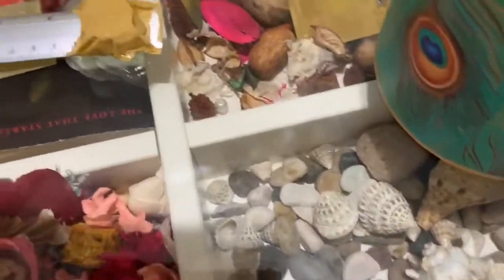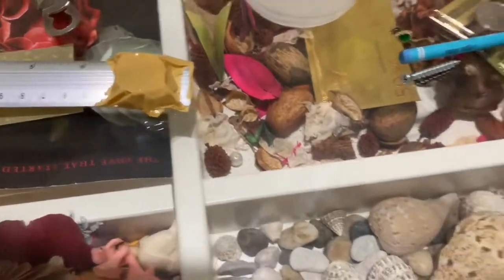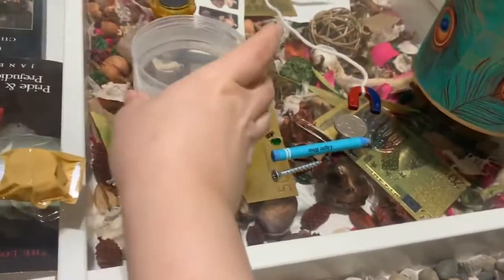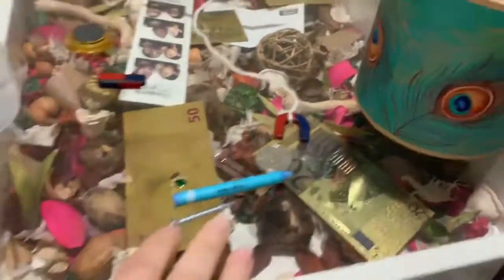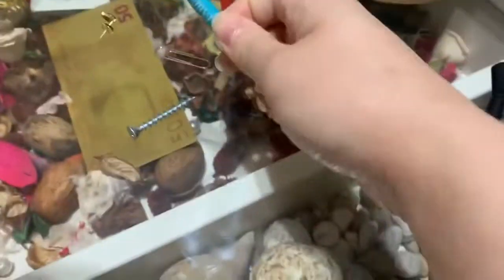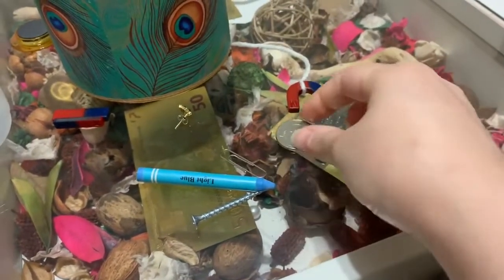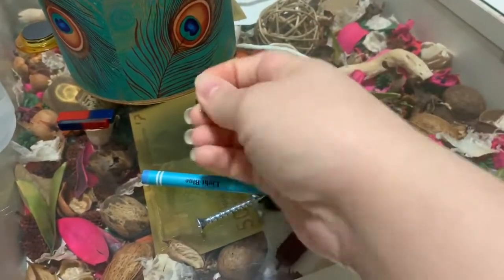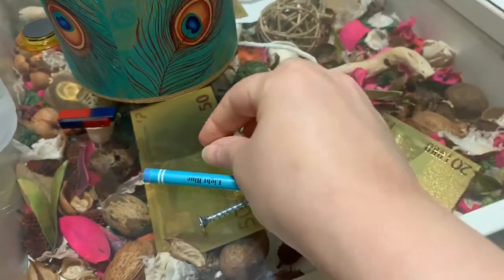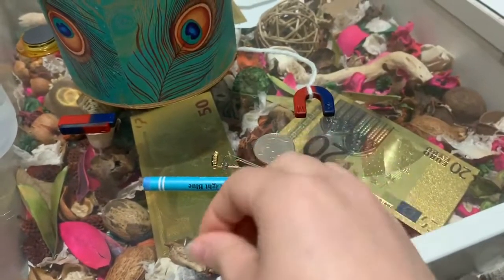Here in the other experiment, I have tiny objects such as a crayon, a wax crayon, a paper clip, a coin, a golden earring, and a nail.